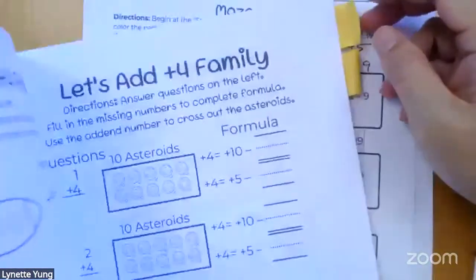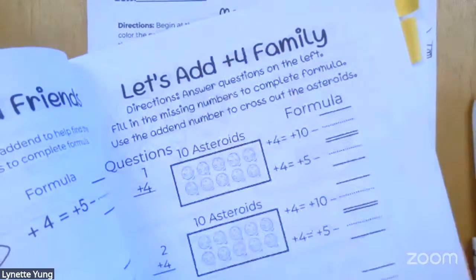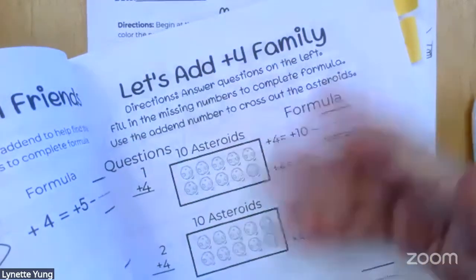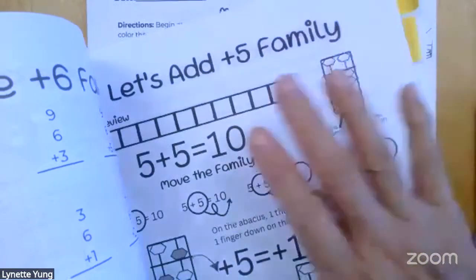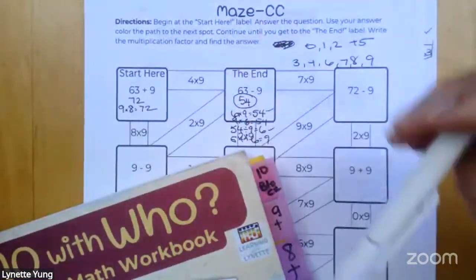Just like this. When I did my book, we talk everything about adding the 4. This whole page is all about adding the 4. I don't combine them, right? It's the same thing with adding the 5s. I don't combine it. Every page is its own.